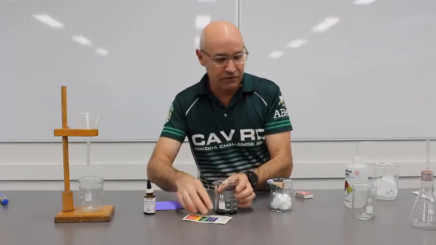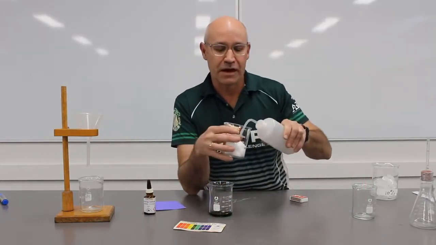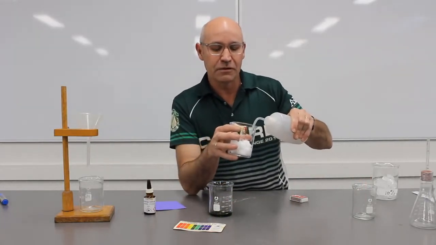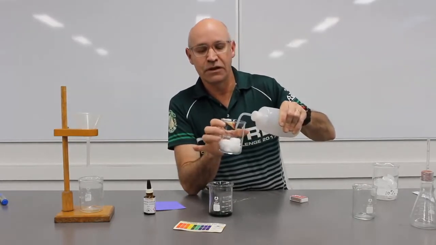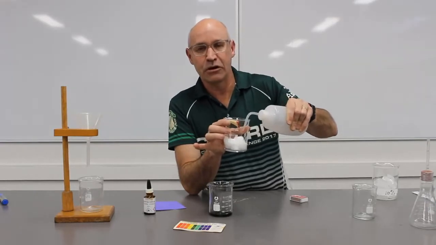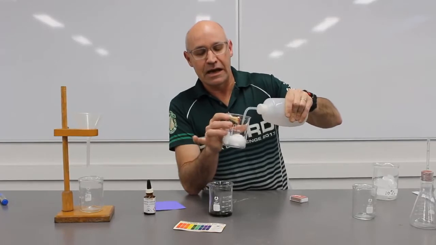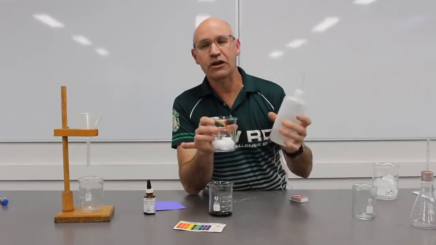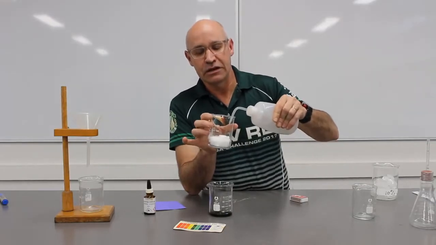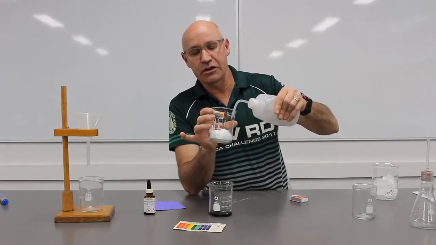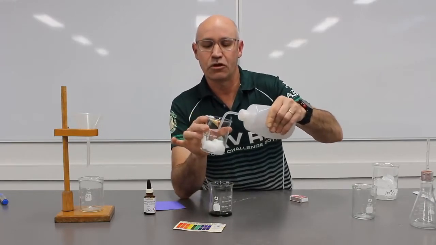Okay, now what we're going to do is simulate acid rain, or another thing we can think about is simulate the acidification of the ocean, because much of the carbon dioxide in the atmosphere is being absorbed by the oceans, and when that occurs it actually produces an acid called carbonic acid. So I'm going to put some distilled water into some cotton wool.